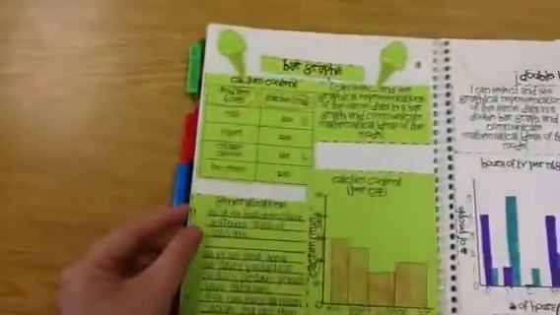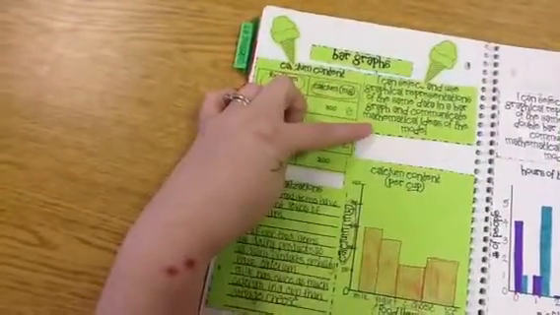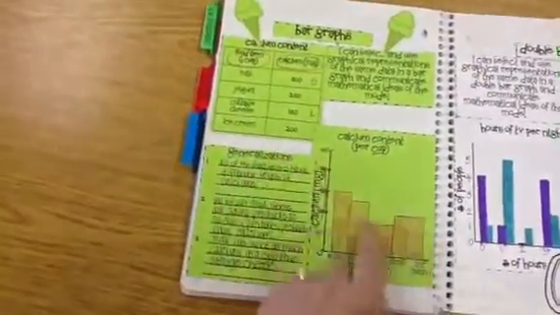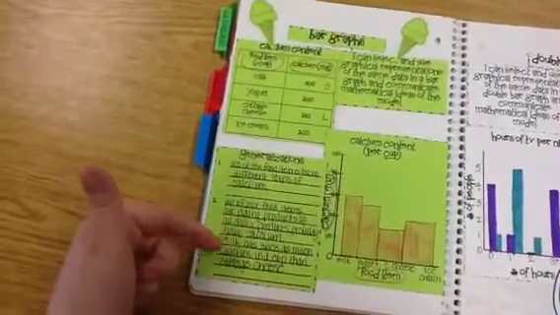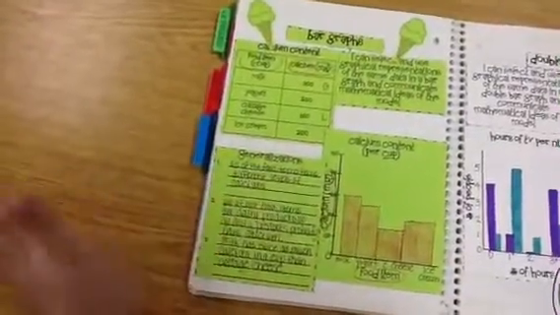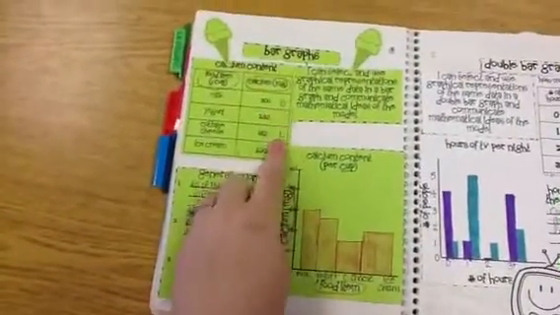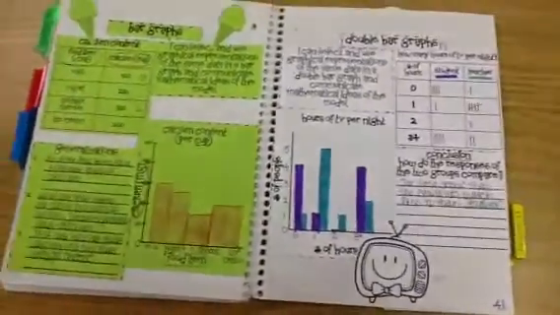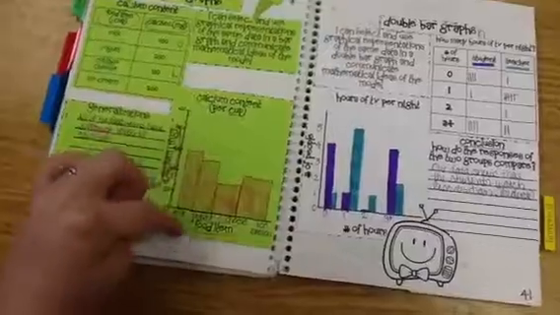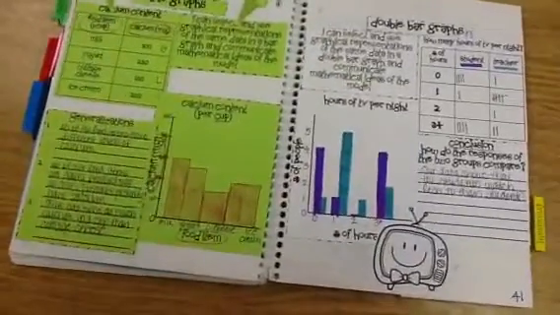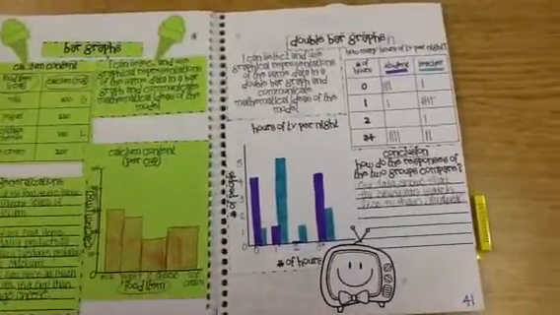The next time we did bar graphs, and I gave them a chart, our I can statement, and then we created the bar graph, and then they had to make 3 generalizations. We did these 3 together, and then they had to make 3 separate generalizations about the graph. We also talked about least and greatest. And we talked about making sure that our labels were on each side, because then, as we kept going further, I started taking parts of the graph away so they would have to do it.